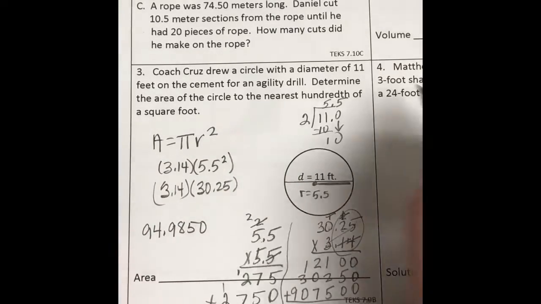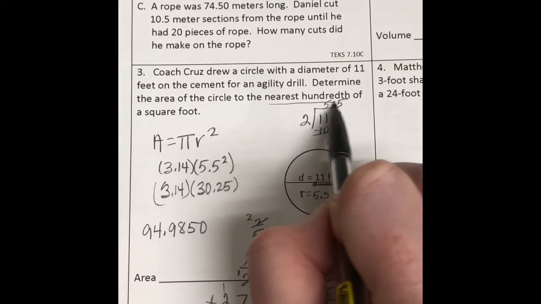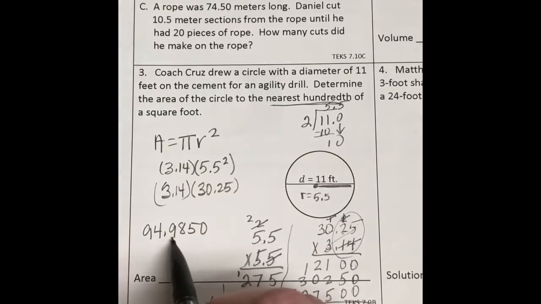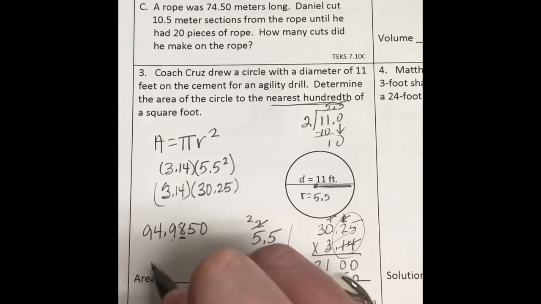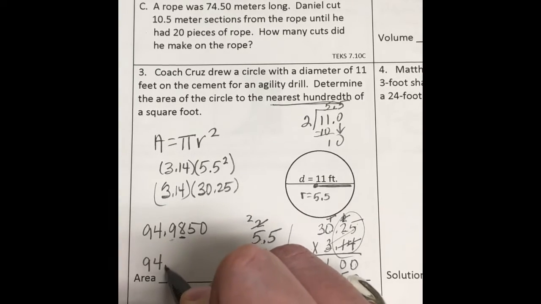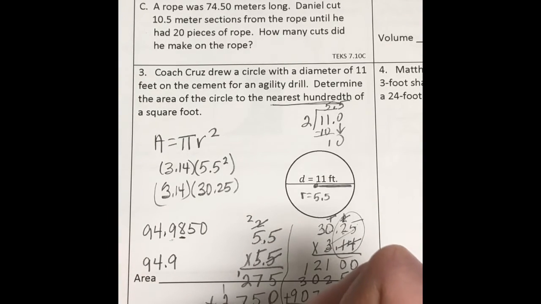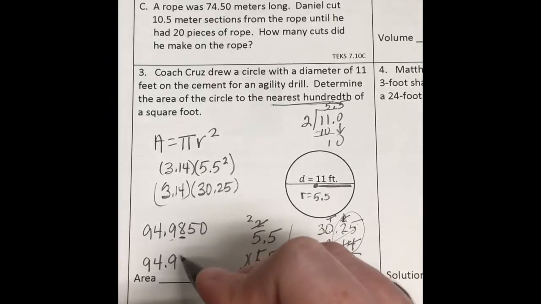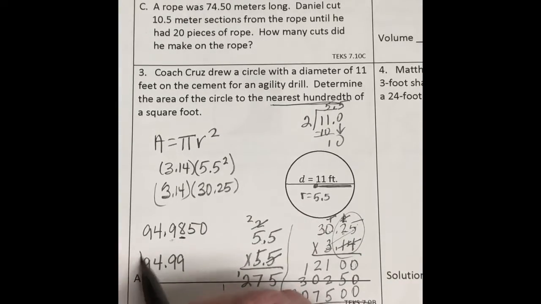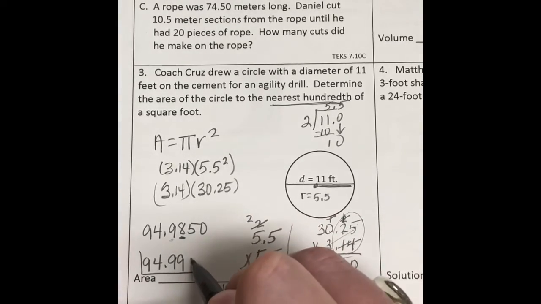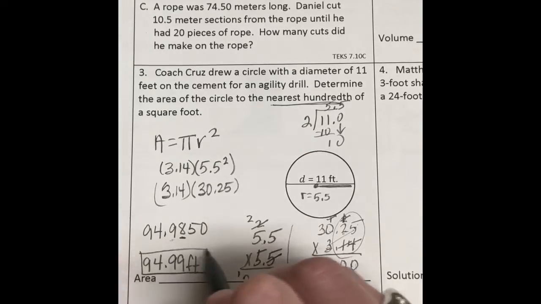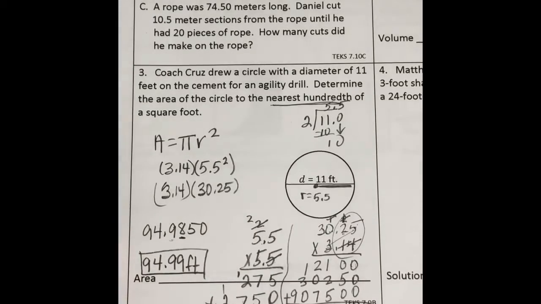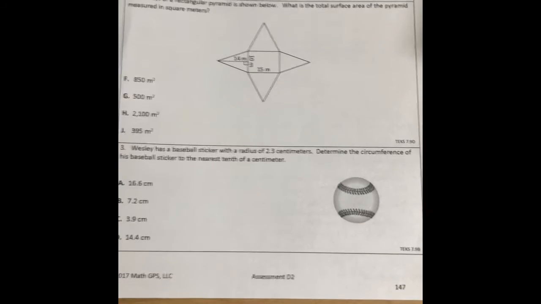.50 is the area. However, it says to the nearest hundredth. So you have the tenths, you have the hundredths. So our area is 94.9. Those numbers don't change. Is that 8 going to become a 9 or is it going to stay an 8? Can 5 bump that up? Absolutely. Bumps it up to a 9. So your area is 94.99 feet squared.